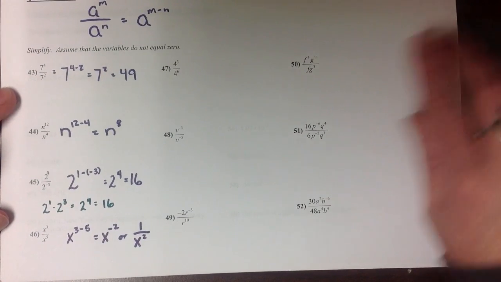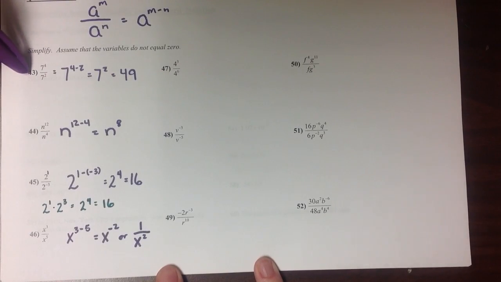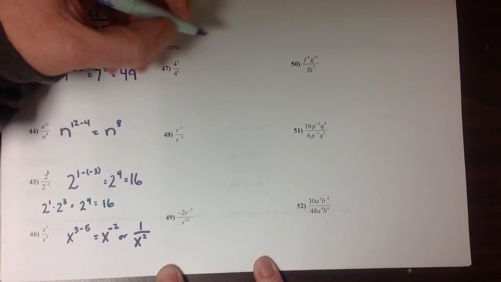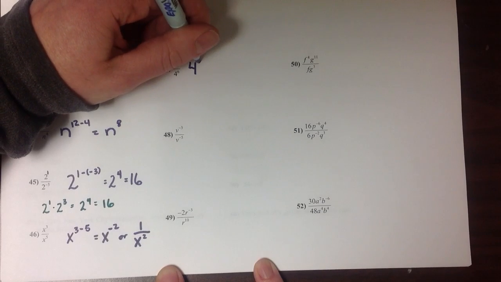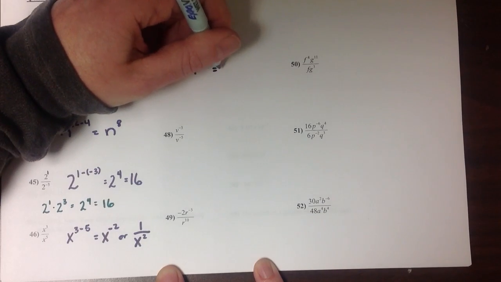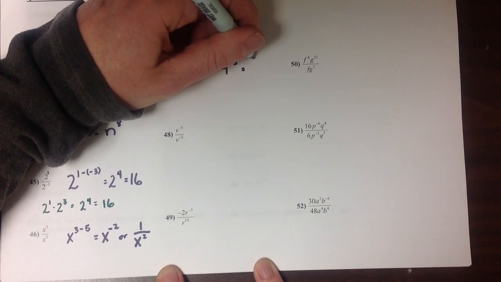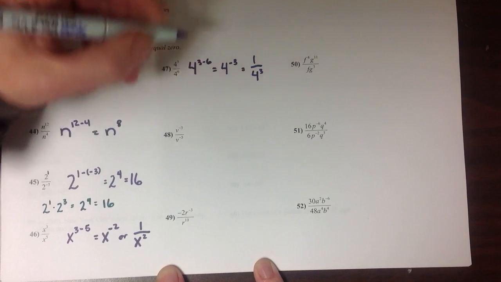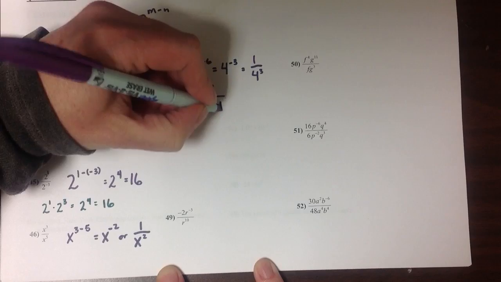For this next set of examples, number 47 looks a lot like number 43, except that we're going to end up with a number that's down in the denominator. So 4 to the 3 minus 6 gives us 4 to the negative 3, which is the same as 1 over 4 to the 3rd, or 1/64.